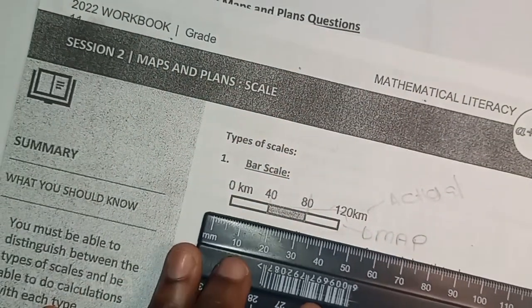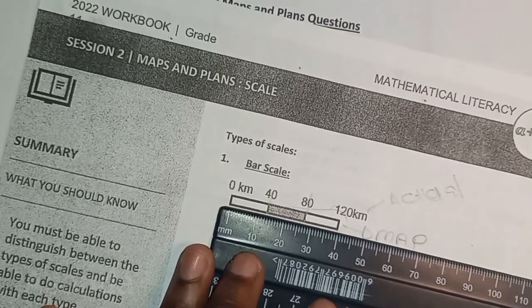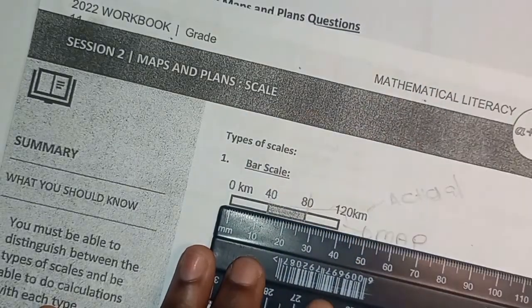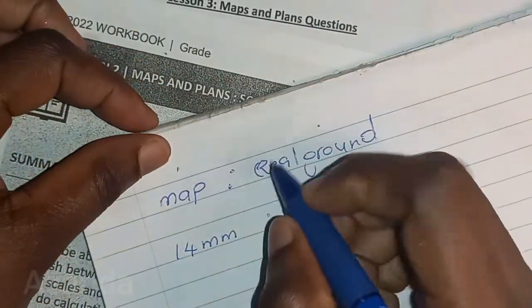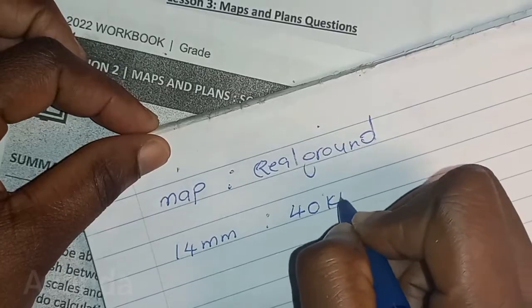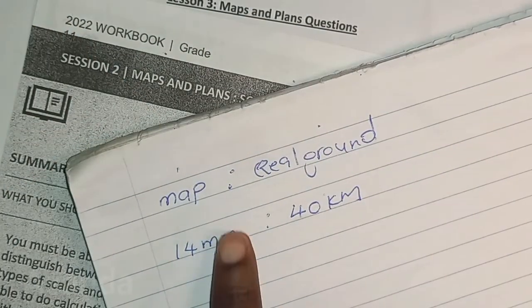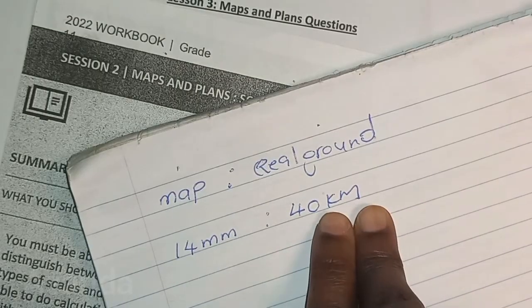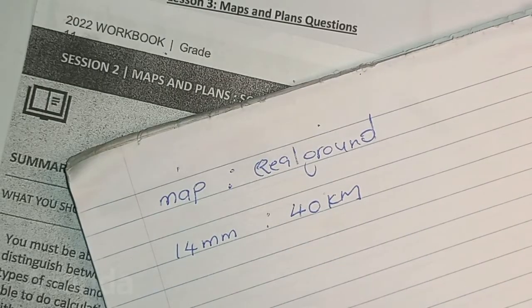So where did we stop? We ask ourselves, where did we stop? We stopped at 40 kilometers, it says there. So the real ground is 40 kilometers, and there we have our scale. If you see 14 millimeters on the map, it represents 40 kilometers on the real ground. This is how you read a bar scale.